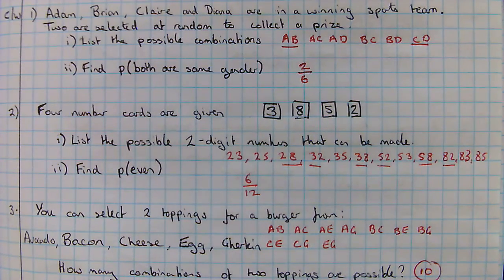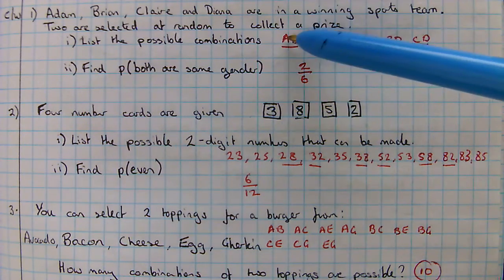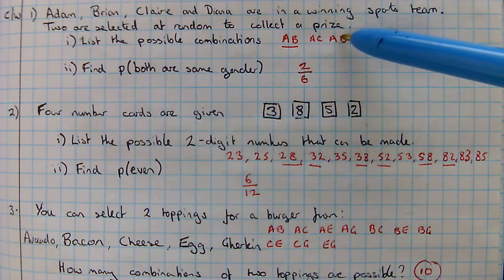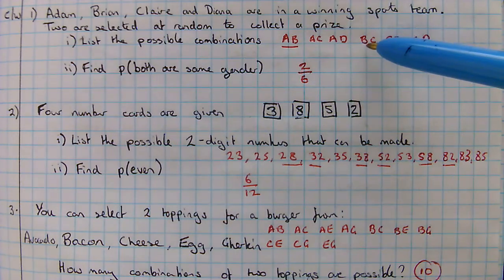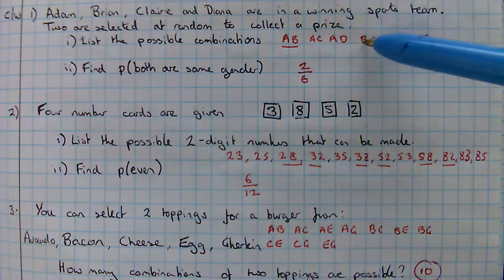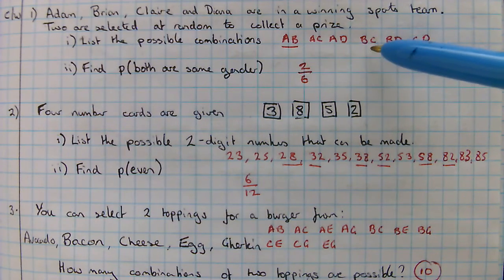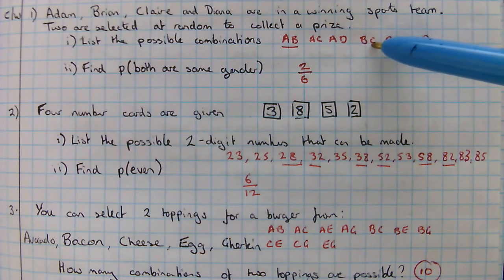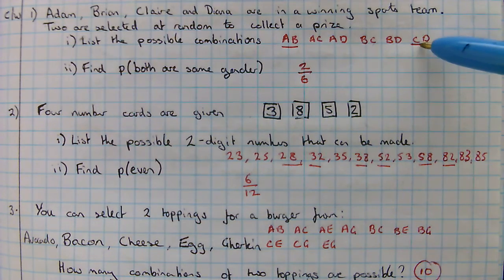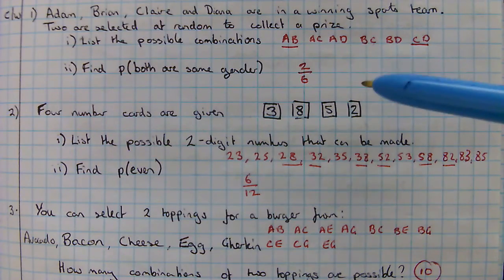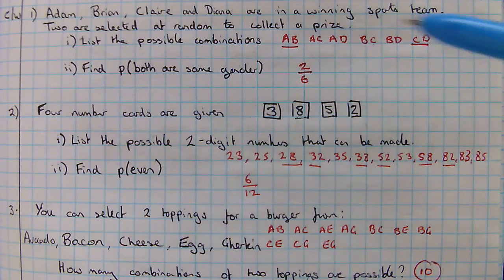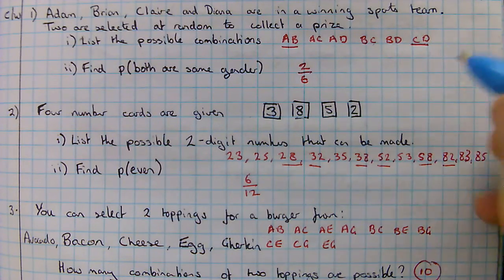Okay, so we're going to have a look at the solutions. So looking at the possible combinations, I could have Adam and Brian, Adam and Claire, Adam and Diana. Then I go on to Brian and Claire. Notice I don't include Brian and Adam because I've already had Adam and Brian up here, so I don't want to make the same selection twice, just in reverse order. Brian and Claire, Brian and Diana, and then I'm just left with Claire and Diana at the end. So there's only 2 combinations where they're both the same gender, which is Adam and Brian, they're both boys, and Claire and Diana, they're both girls, so it's 2 out of the 6 possible outcomes.